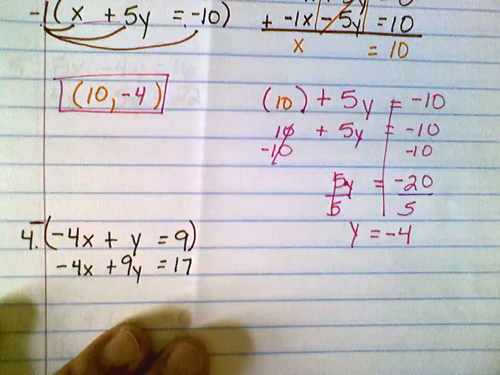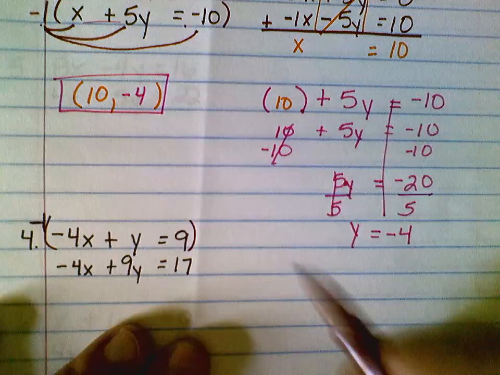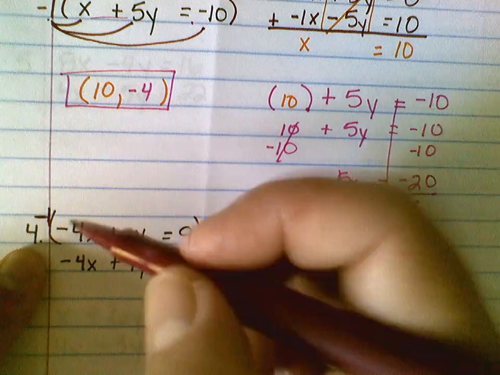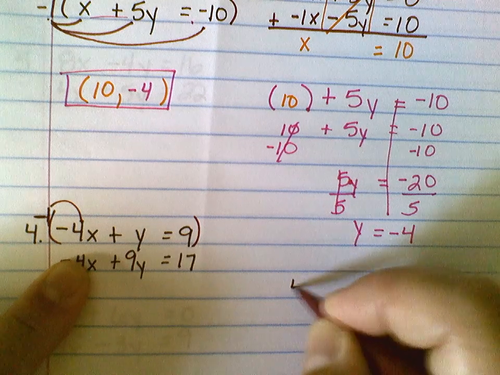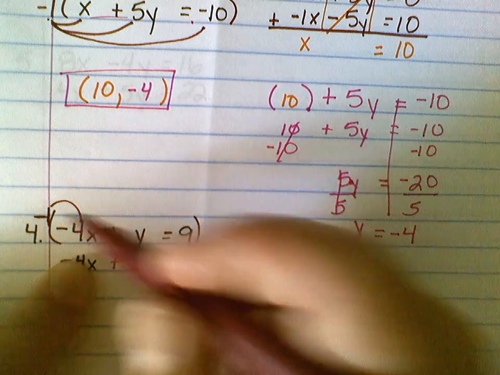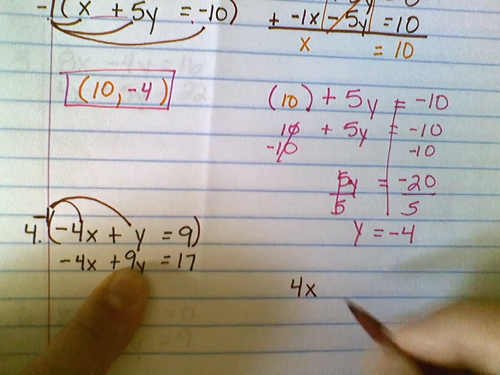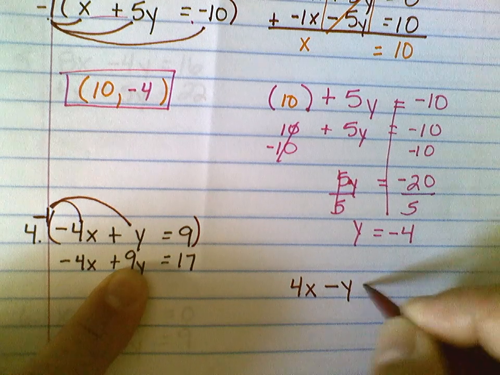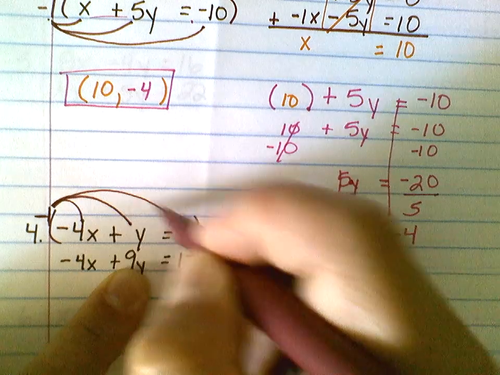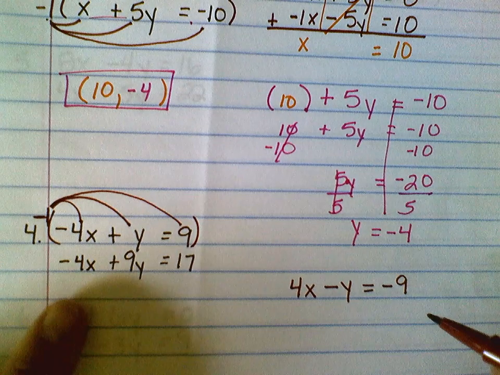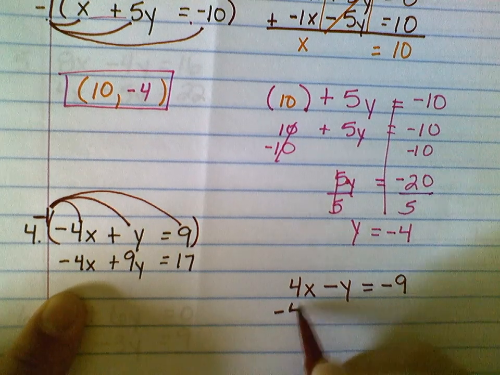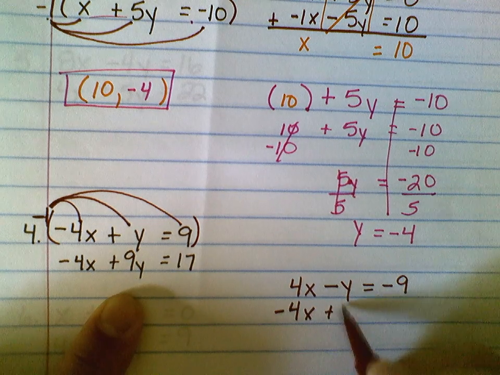I'm going to multiply everything by a negative 1, and that's going to change my signs. So negative 1 times negative 4x is positive 4x. Negative 1 times a positive y is a negative y. And negative 1 times 9 is a negative 9. And I'll just recopy my second equation.